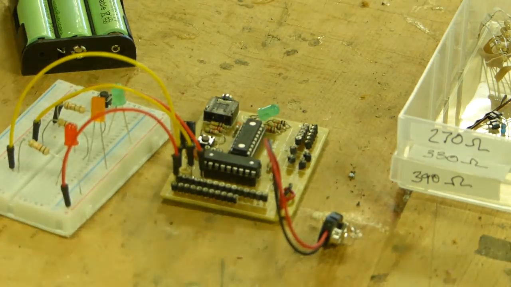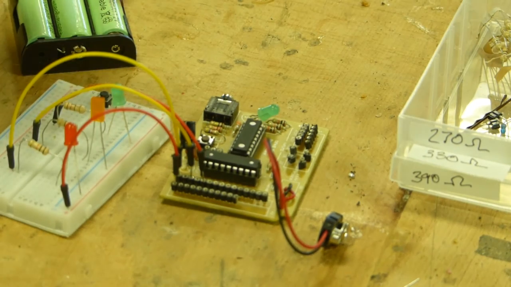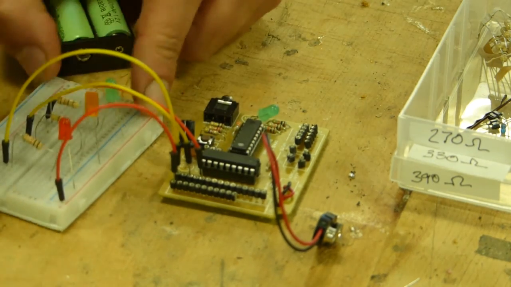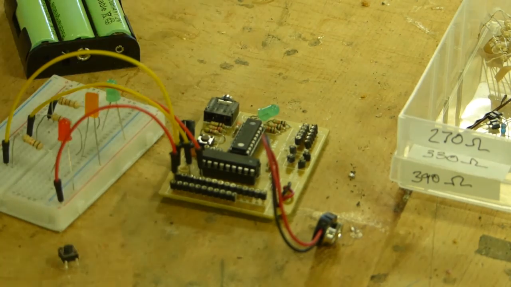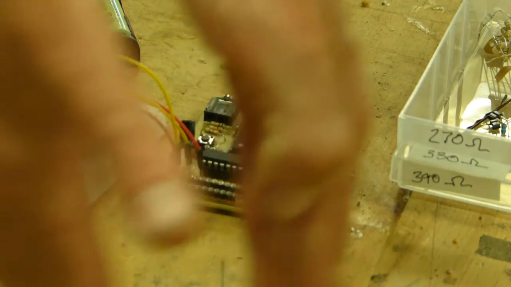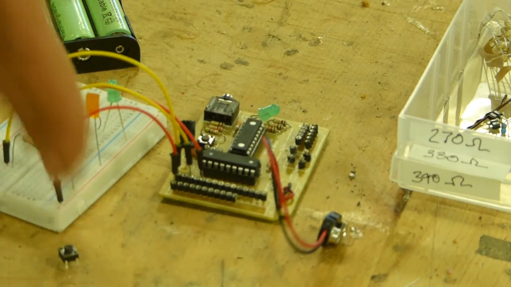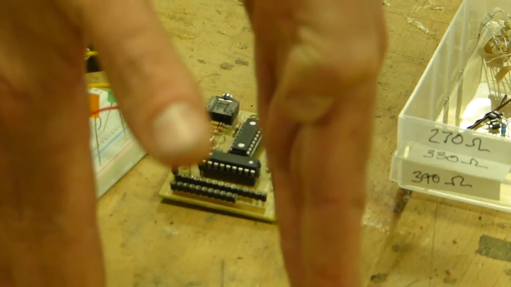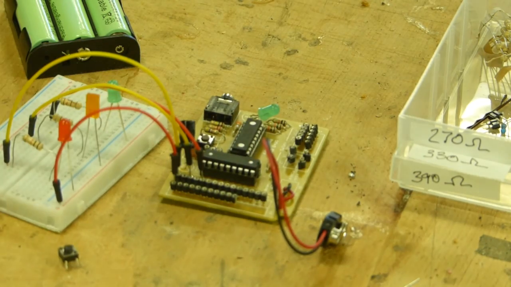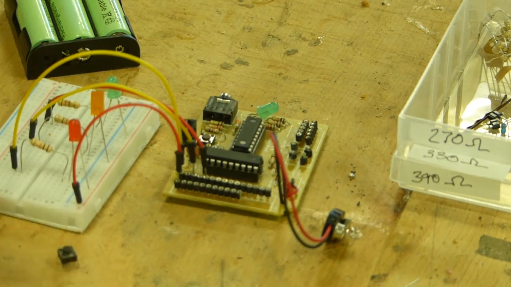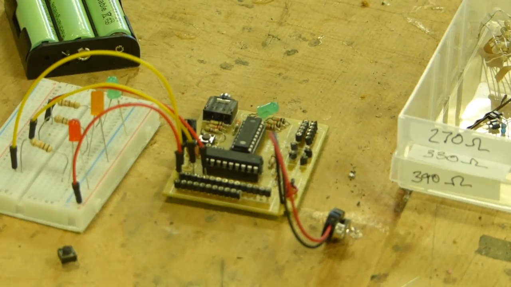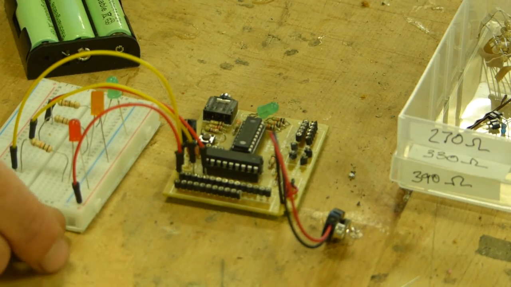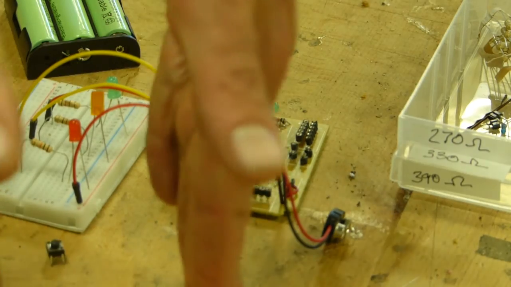Okay, so that's the outputs all done. Now we've got this little micro switch. If you can just about see on the camera, we've got two straight legs, end on. So the narrow end, you see the two straight legs coming straight down like that. If you look at it from the side, they're slightly more arched, like that. It's the straight legs, the narrow two.